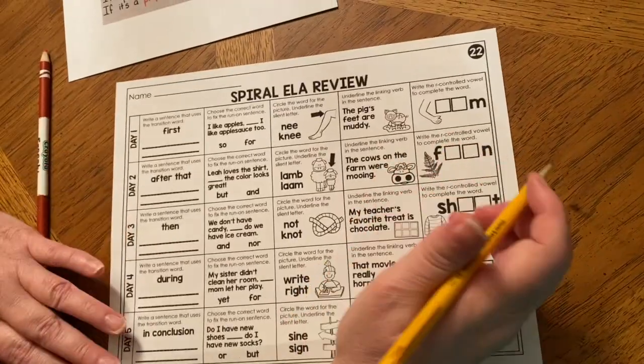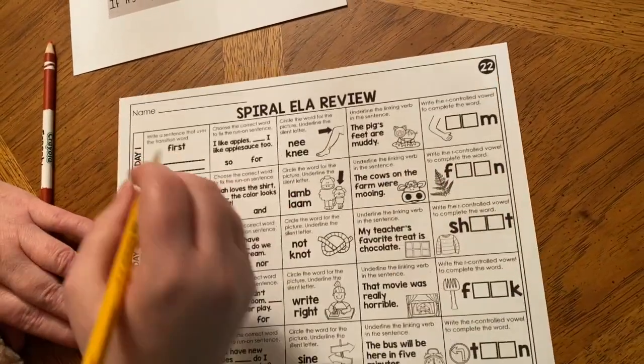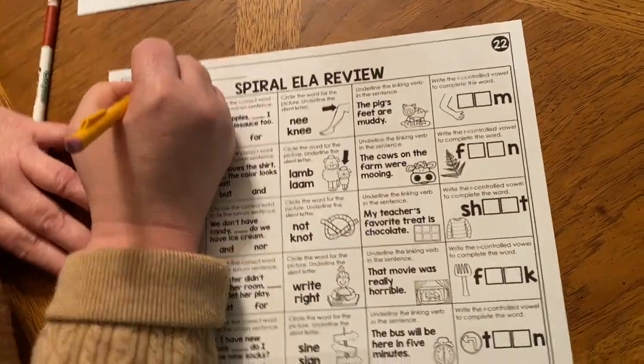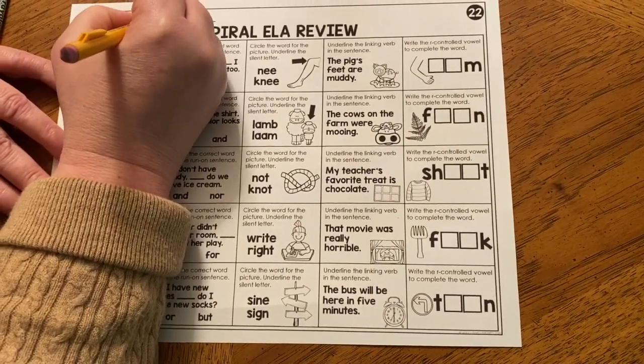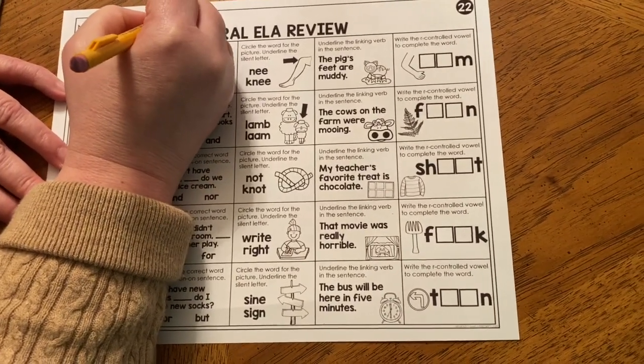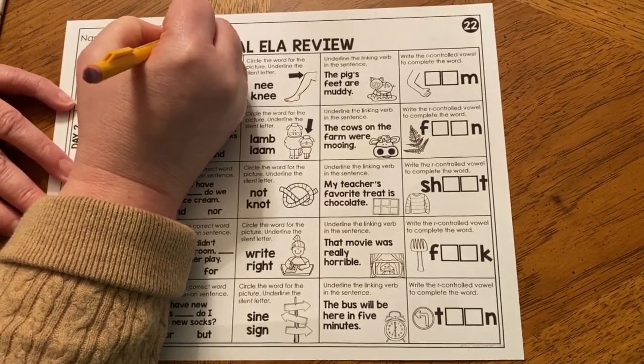Okay, now I think we're going to go through the spiral ELA. I'm going to show you how to do the first day so you'll be able to do this on your own. Again, your name. Mine is Mrs. McLaughlin. And I said my number was going to be number 11.